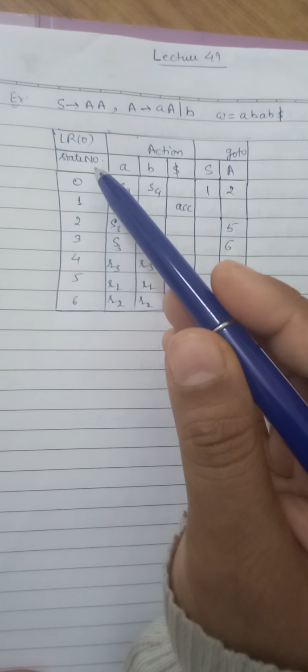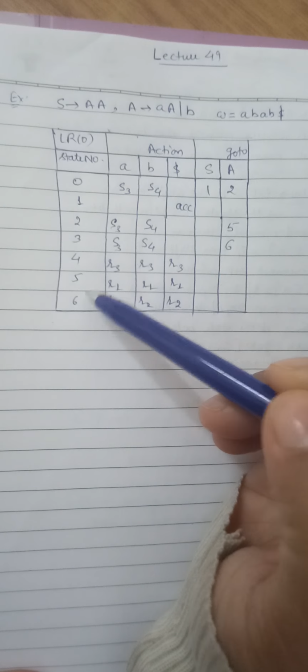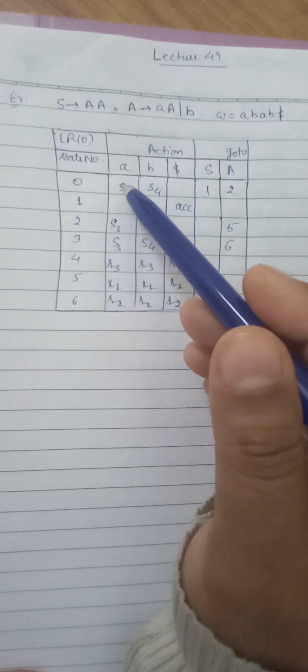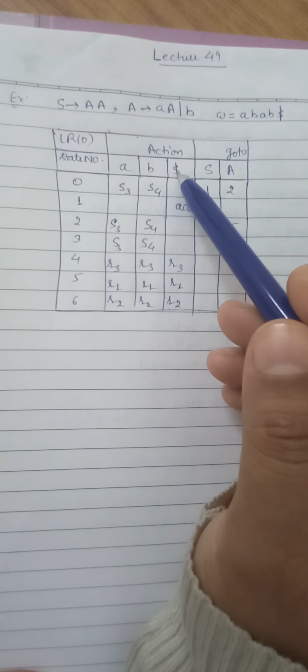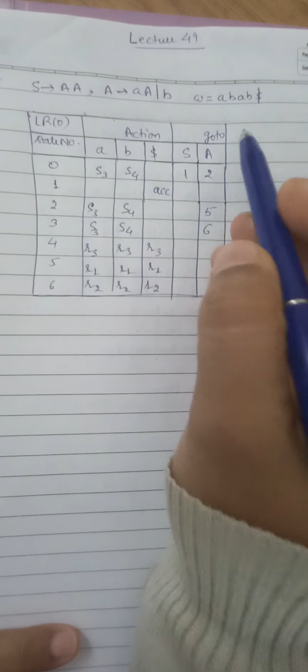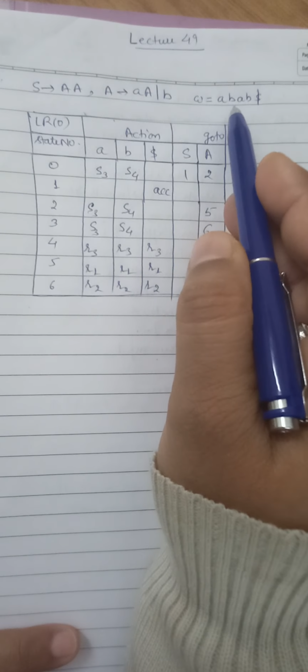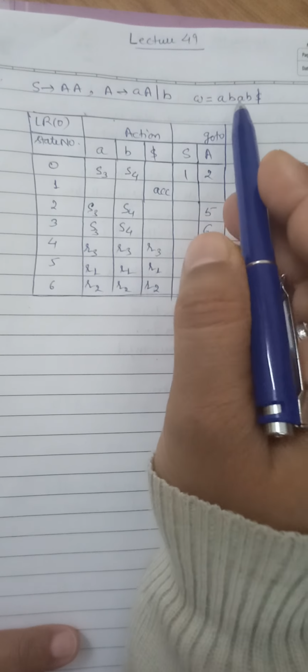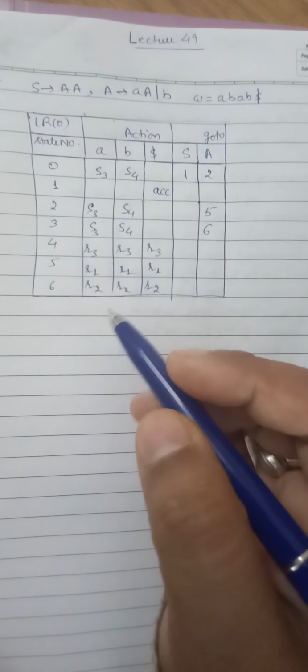Here are three things. One is the state number, the second is the actions, when it goes to A production, when it goes to B production, and when it reaches the acceptance stage, because we know when we reach dollar it means we are reaching the acceptance stage, and these are where it will go in between. So from this table we need to go through this string. Are we able to go through this string, with this grammar and with this table or not?